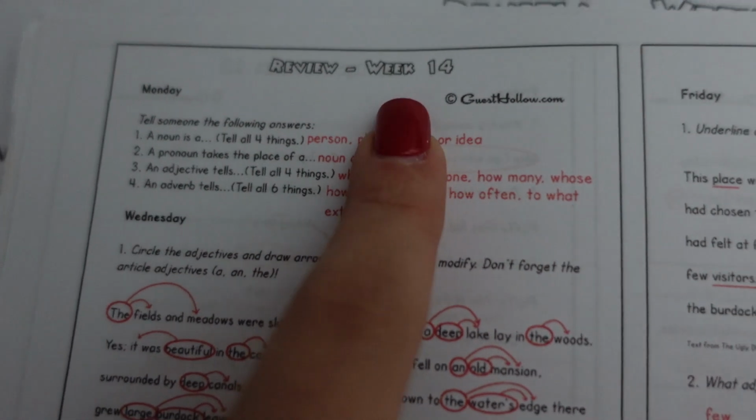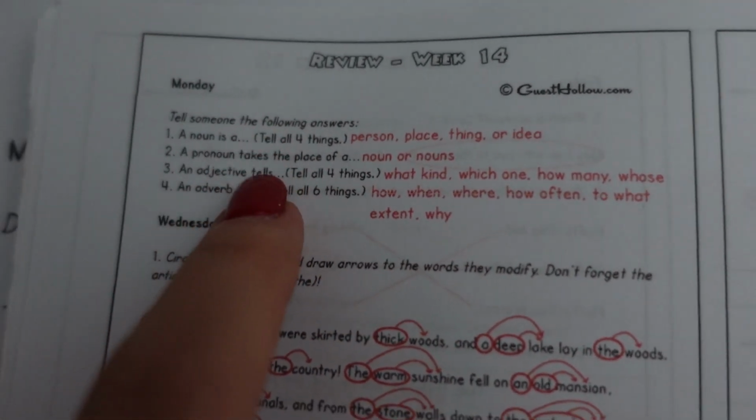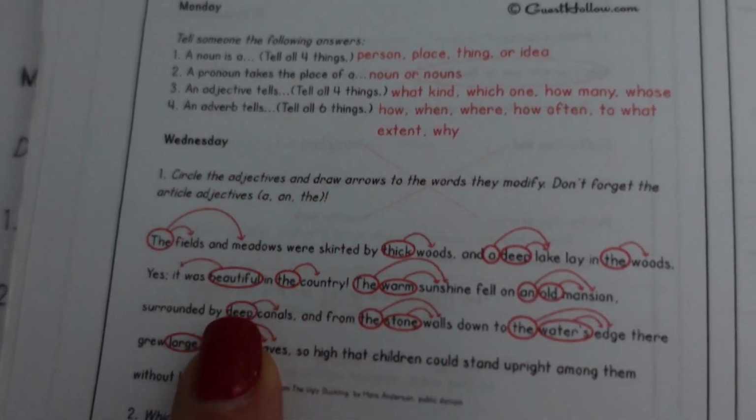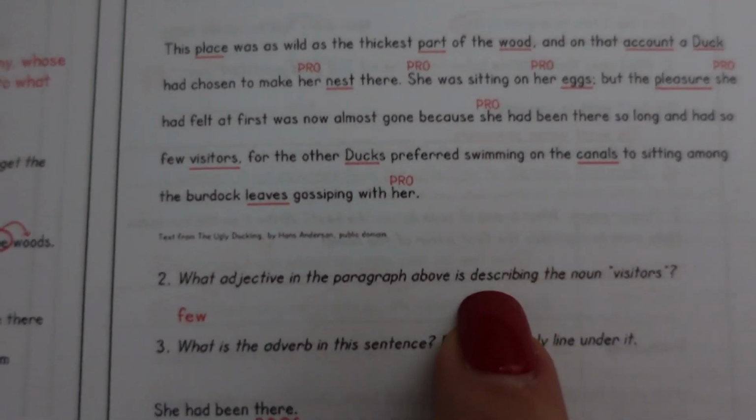Independent. All right, so they are working on their review for week 14, but this is a review of all concepts previously taught. So we're going over nouns, pronouns, adjectives. They're going to complete 2 pages. And then I will collect them and grade them and see if there's any concepts that either one of them needs to continue reviewing.